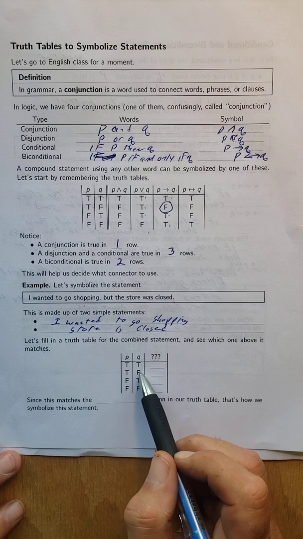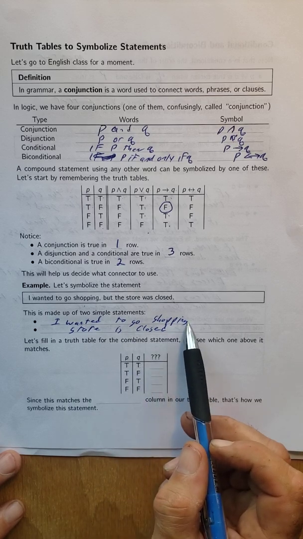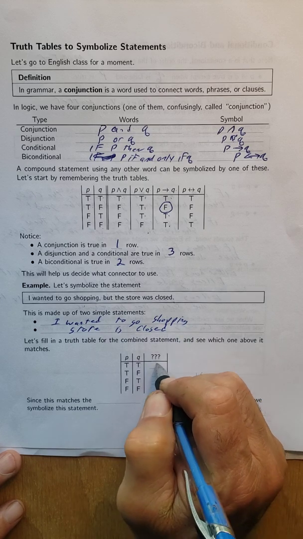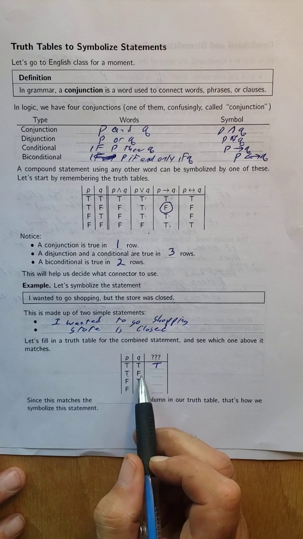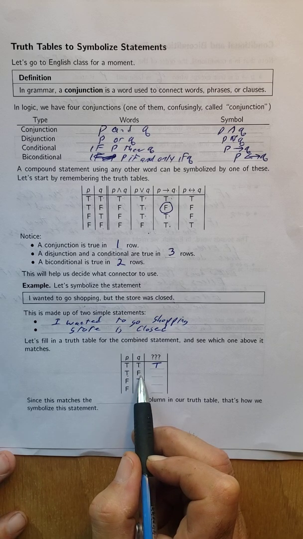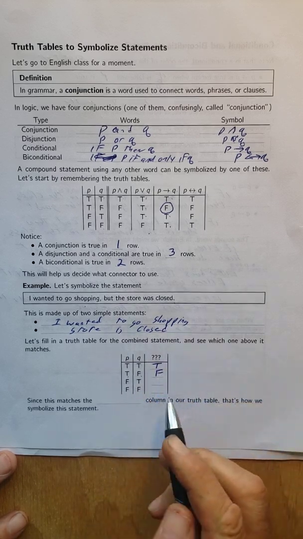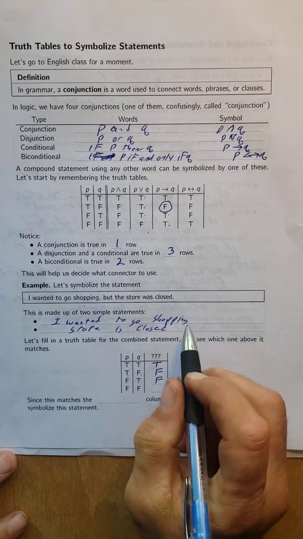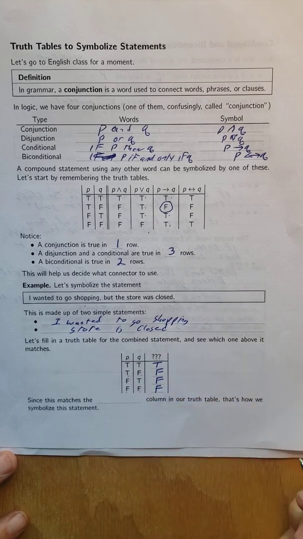So true, true, true, false. Are they both true? I want to go shopping, and the store is closed. Yes. I want to go shopping, but the store is not closed, so this would be false. I didn't want to go shopping, so that's false. The store is not closed. I don't want to go shopping, so that's false.